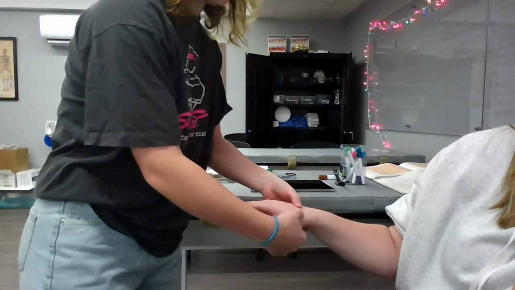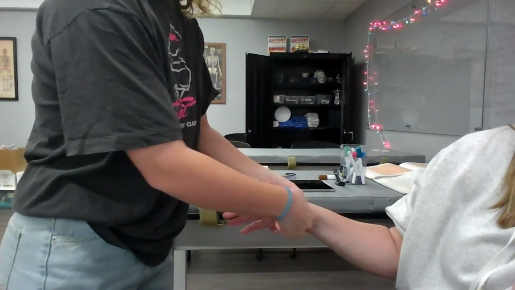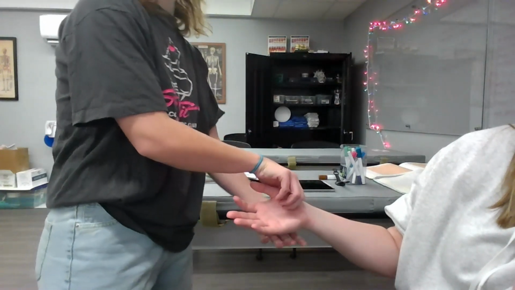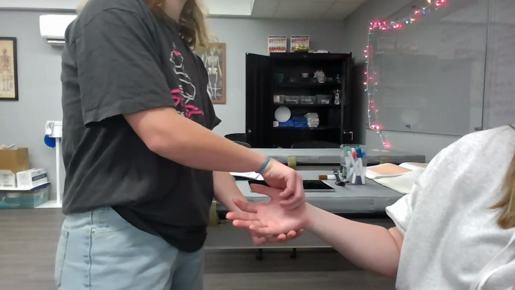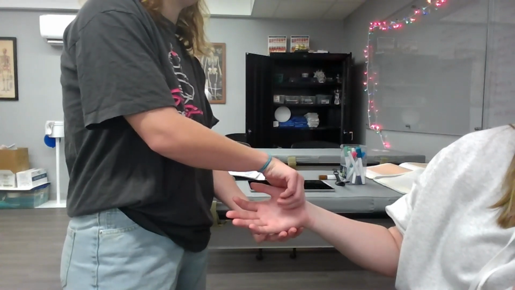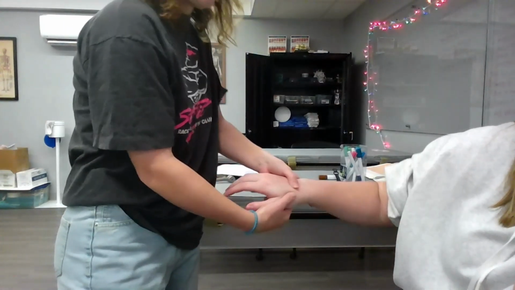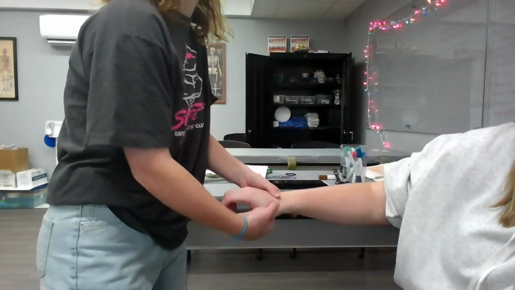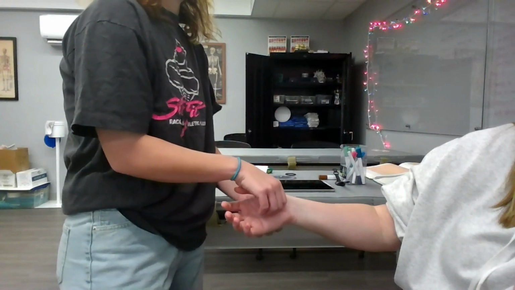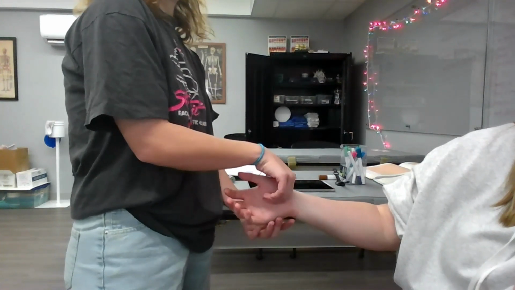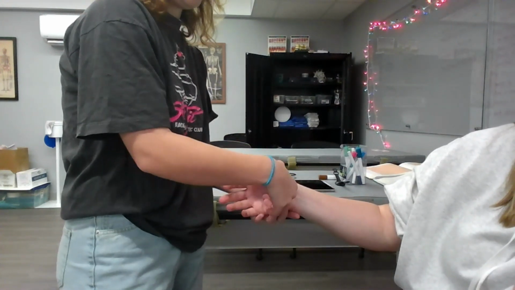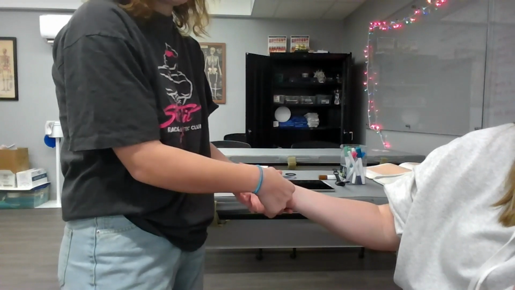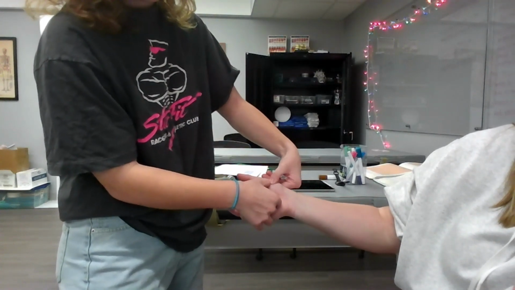So back over here. And then the deep head is also on the trapezoid and the capitate bones, so more towards here for the deep head. Insertion is the radial aspect base of the proximal phalanx of the thumb, so right along here.